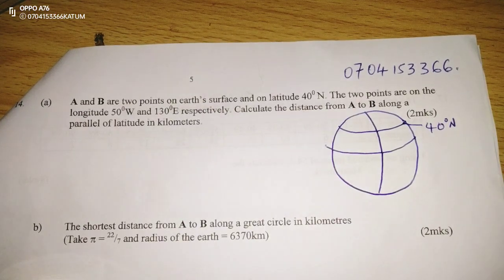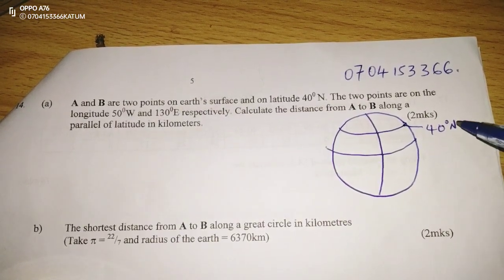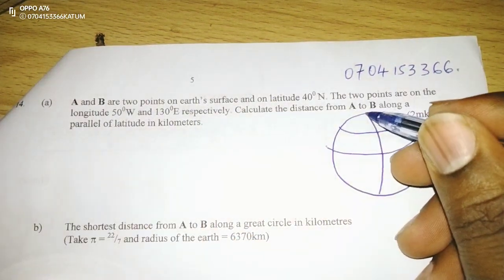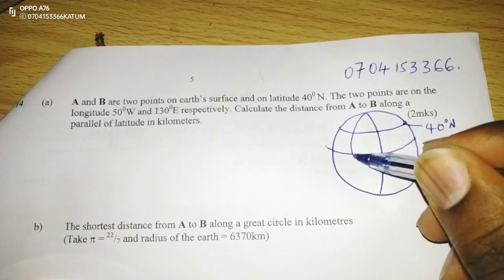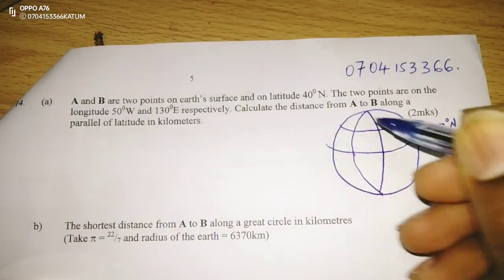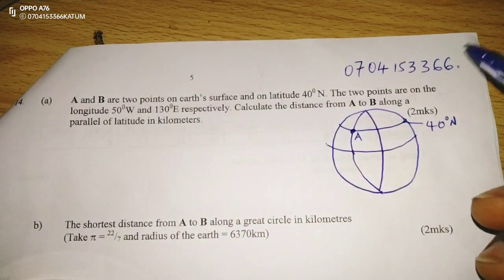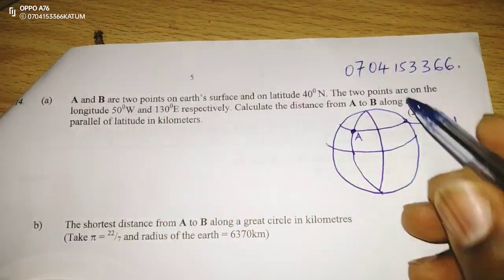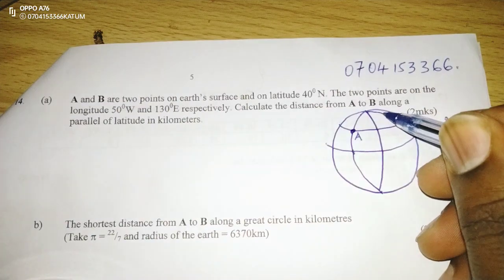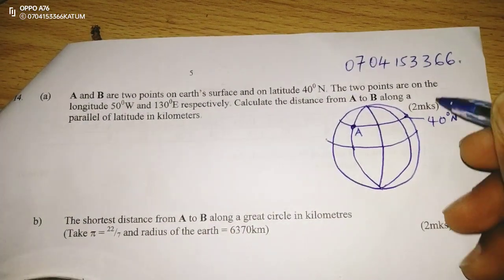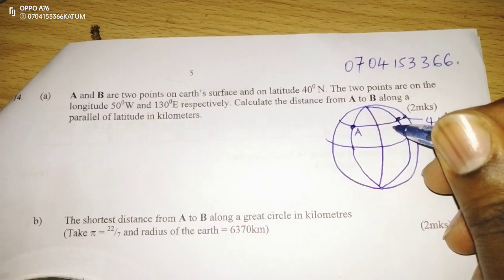Then if they are on the same latitude, we have A being 50 degrees in the west. This is 50 degrees in the west. We will have A here. And 130 degrees in the east. So from here, 130 in the east, we're going to have point B.